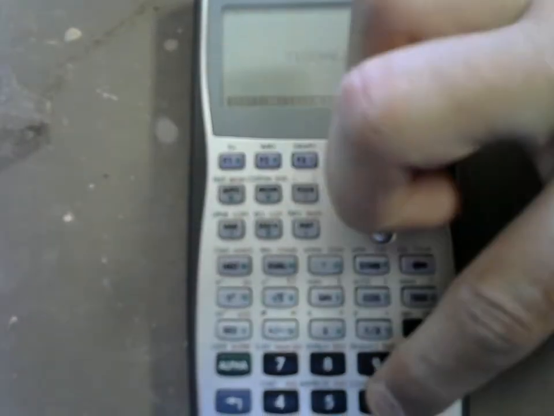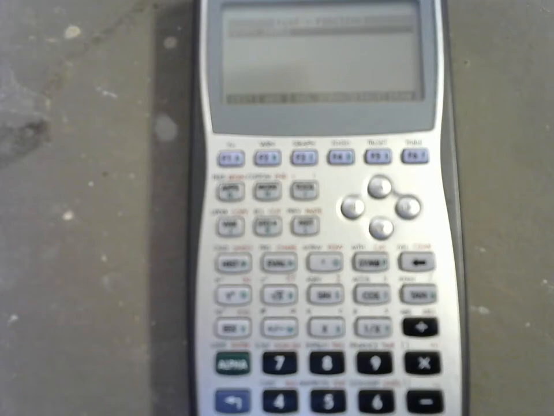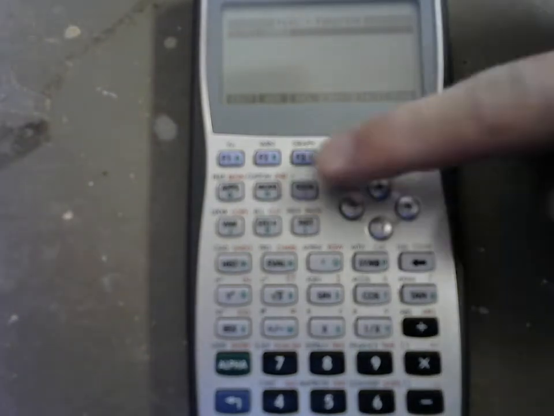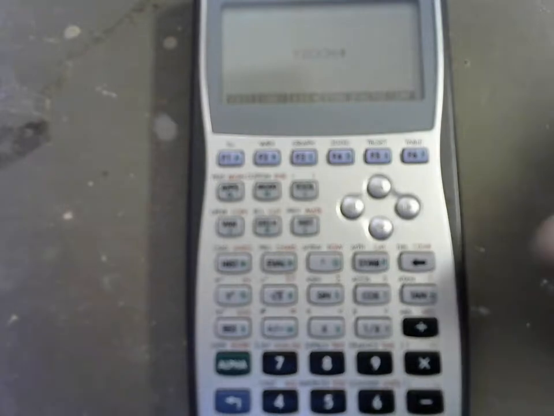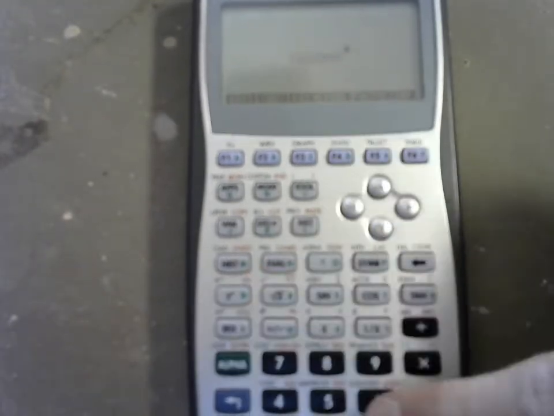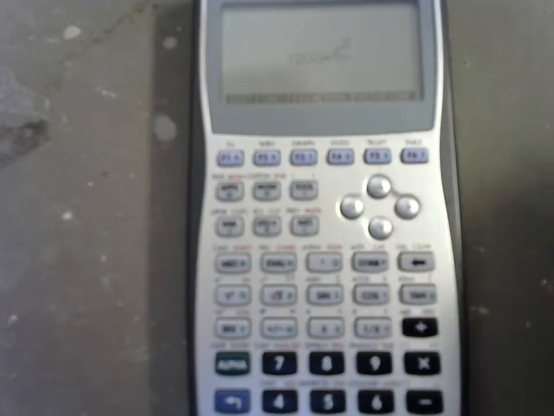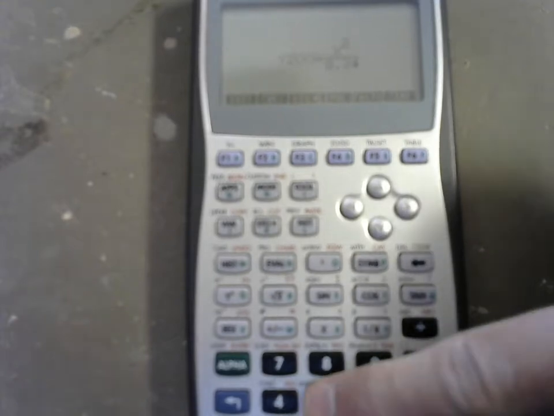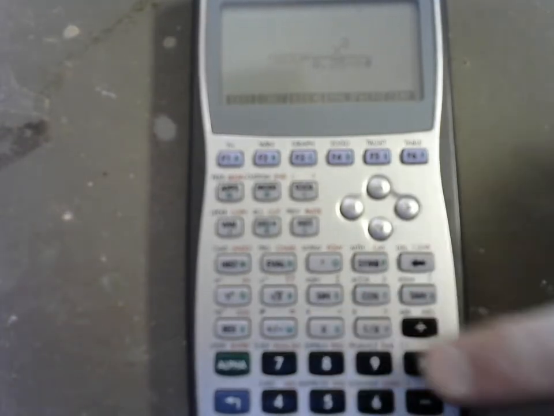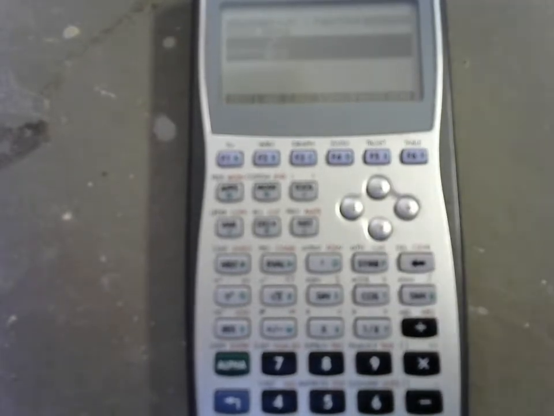y1 is equal to 6.6 times 10 to the negative fourth, and I'll input that function. And then I'll add another one. y2 is going to equal x squared divided by 0.25 minus x. Okay, now I've got my two functions in there, and we can get ready to graph this.